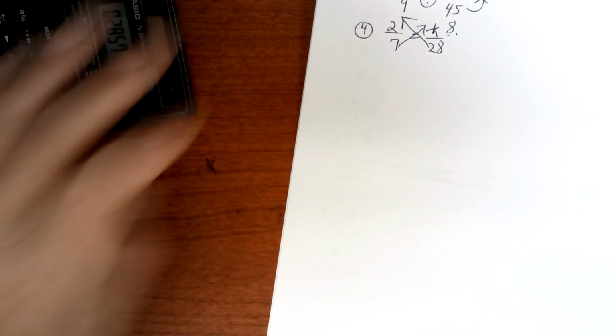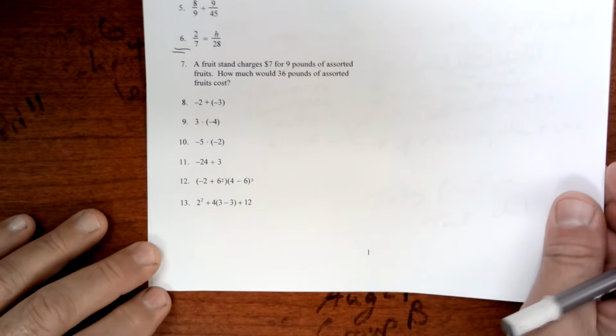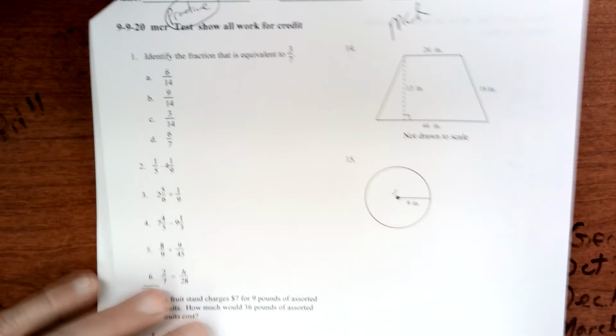All right, so for those of you at home, here is your practice test. It's going to be on Canvas, and that's all there is to it. The answers are on the back side. Let's take a look here.